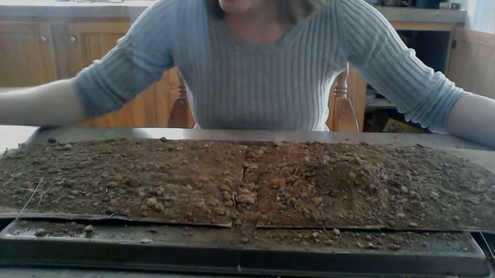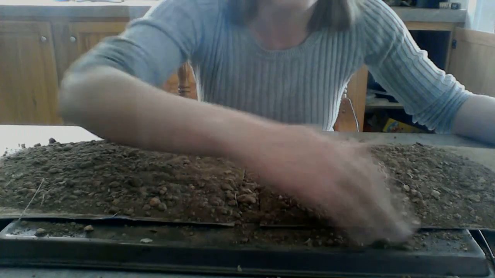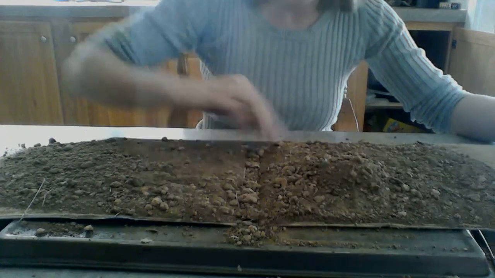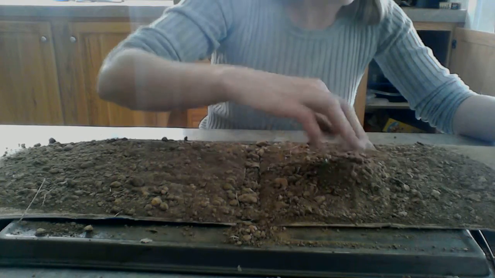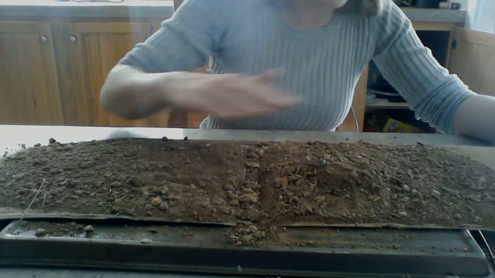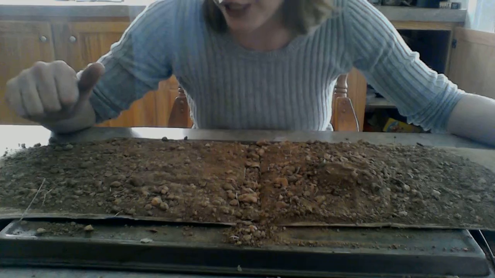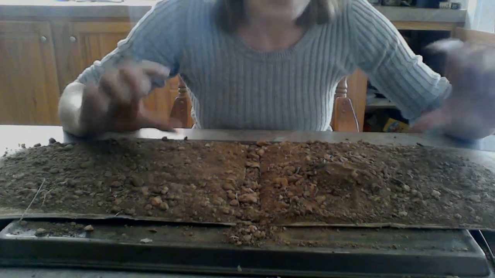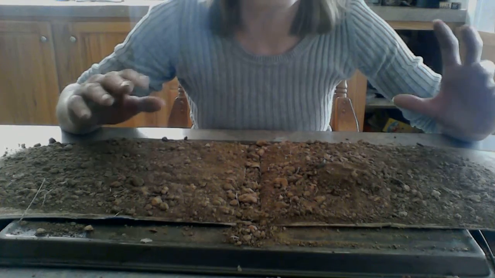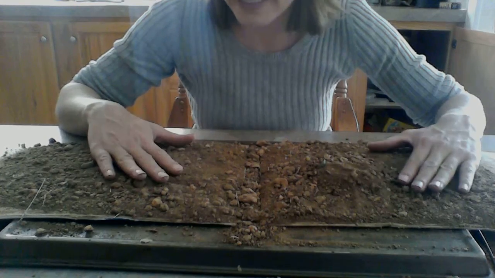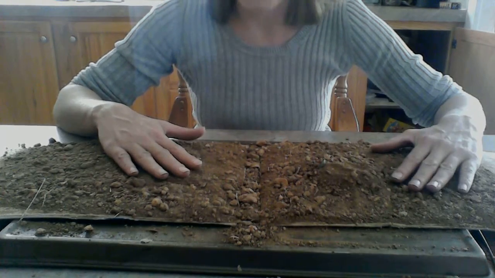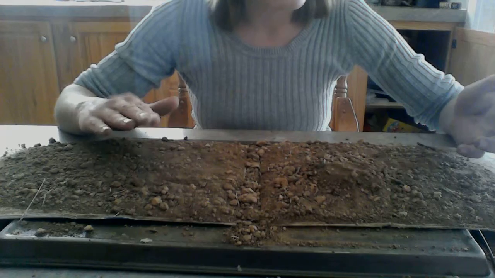It's kind of hard to see on here, but we've actually lost a lot of dirt on the sides here, especially back here. My hill has gotten a little bit flatter. I think this would be a really cool demonstration if we had actual structures on here, because we could watch them fall over or break apart, because the shaking is kind of violent, just like an earthquake. So that is my demonstration.